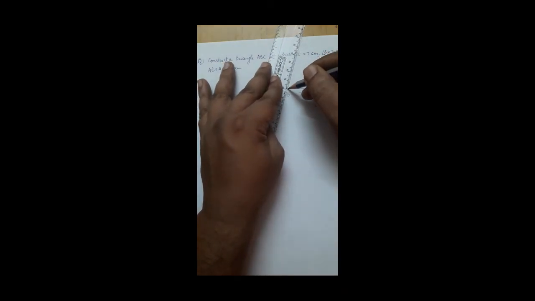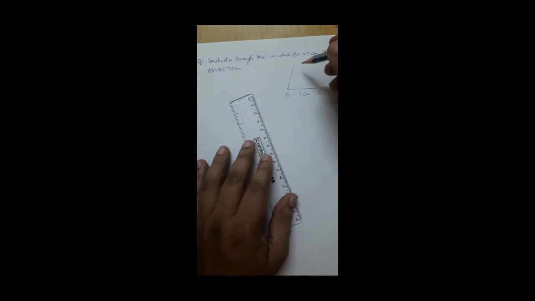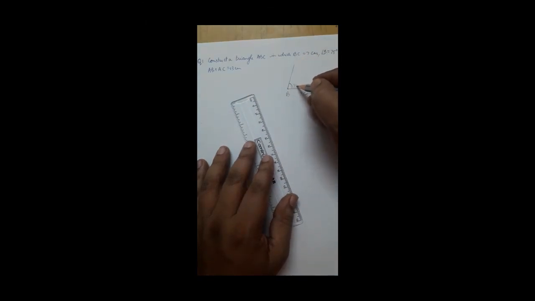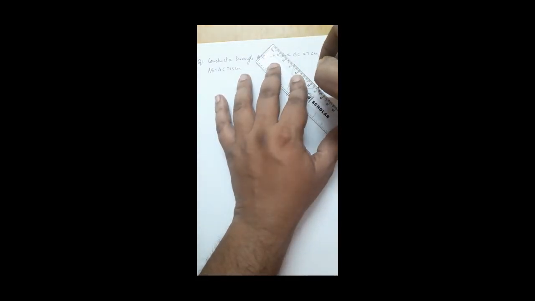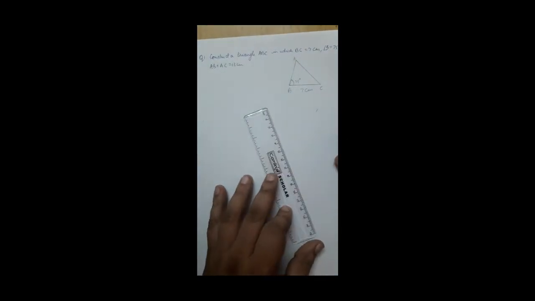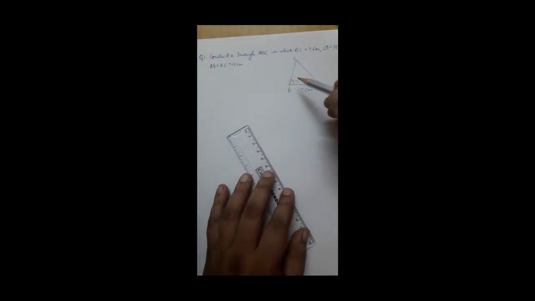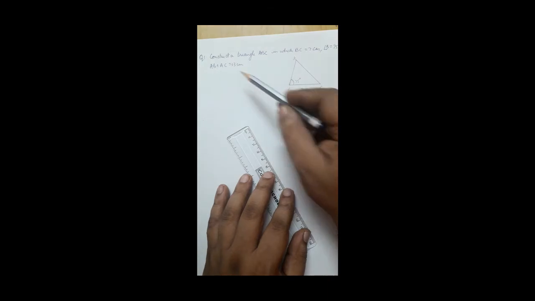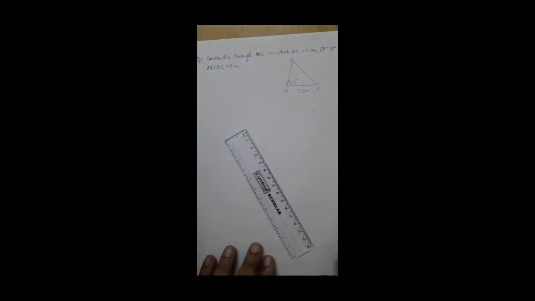Then it says the triangle is ABC, and angle B is 75 degrees. So if our angle is 75 degrees, it will be something like this, somewhat here. So angle B will be 75 degrees. If you connect this point to C, we will get our triangle ABC. This is what it should look like, and the sum of AB plus AC should be equal to 13 centimeters. So this is type 1 of construction, where the sum of two sides is given, and one side plus an angle is given.